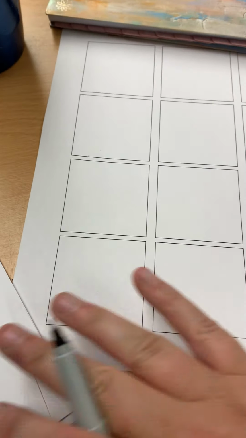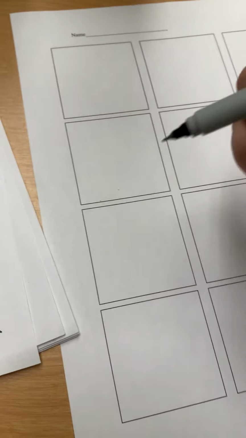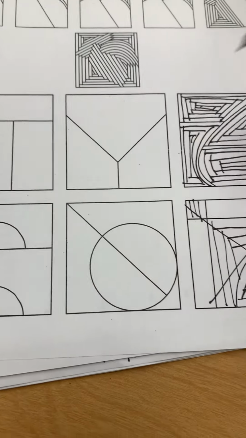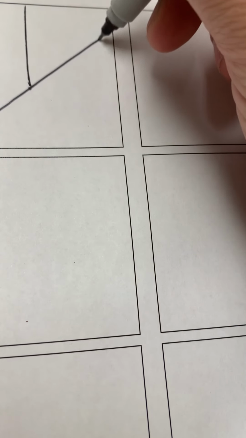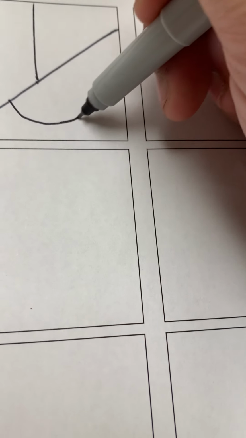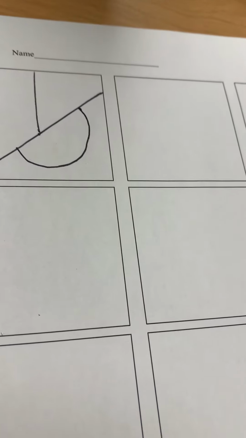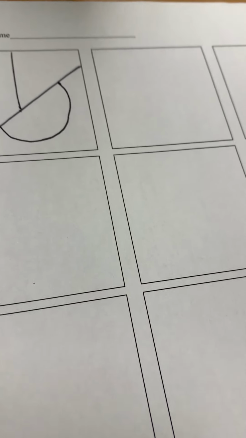So what I would suggest doing is drawing these sets of lines first, even if you make up your own, and it just makes it easier to go about it. So I could draw this half line, maybe I want diagonal all the way through, and then a half circle. So I would get those going first, and then from there work on filling them in and do one little section at a time. It makes it a lot easier.